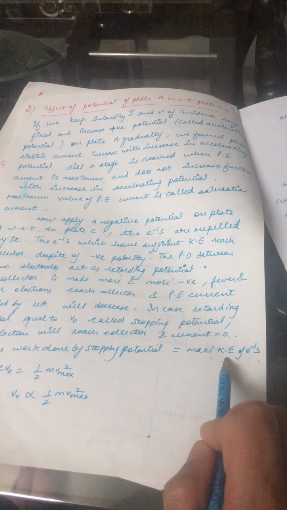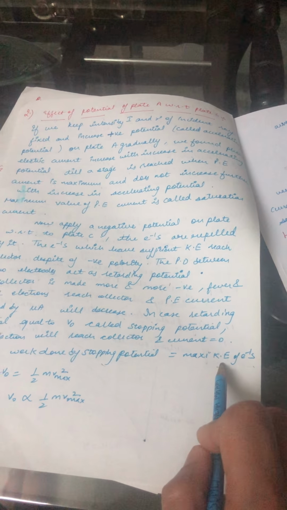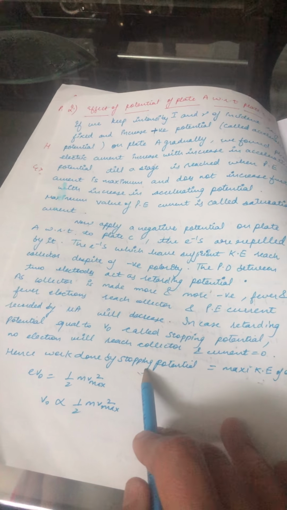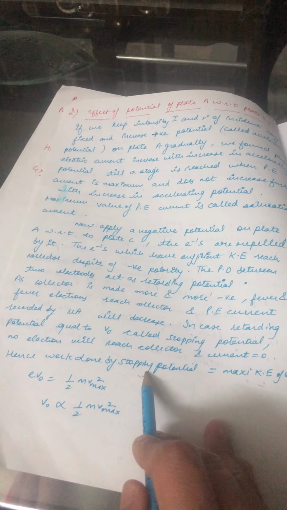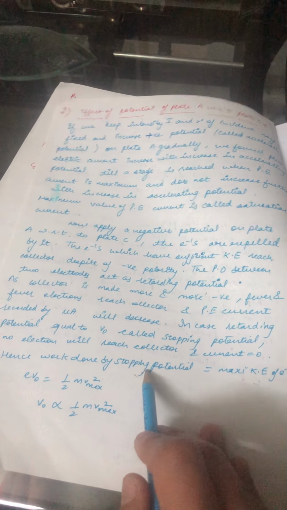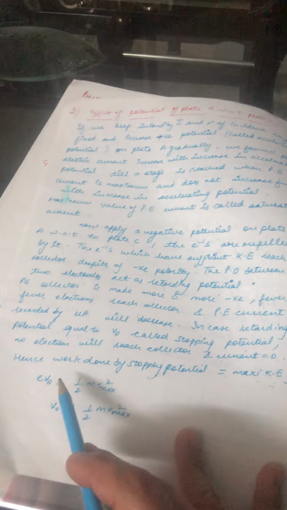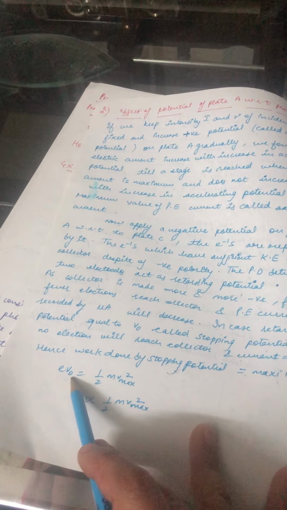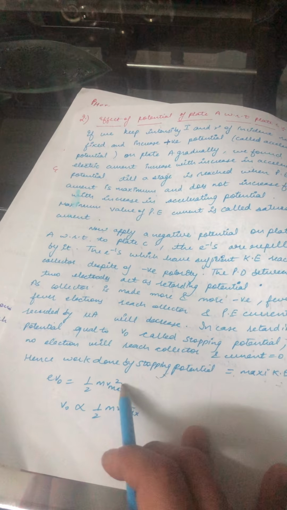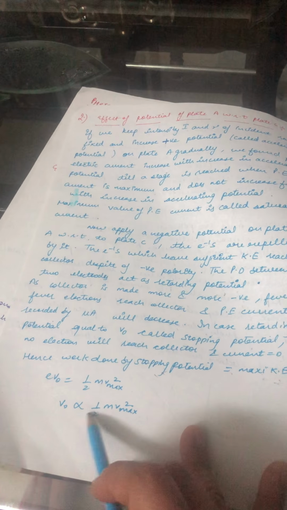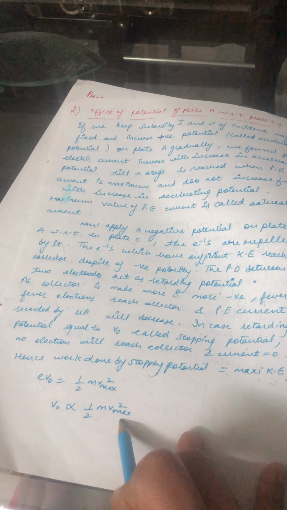The more the energy content in the electron, the more that electron will try to reach the collector plate. The more the stopping potential has to do the work to make it stop so that they can make the current zero. So that's why they both are equal. So work done by stopping potential is eV naught, which will be equal to half m v maximum square. From here you can say that the stopping potential is proportional to maximum kinetic energy.